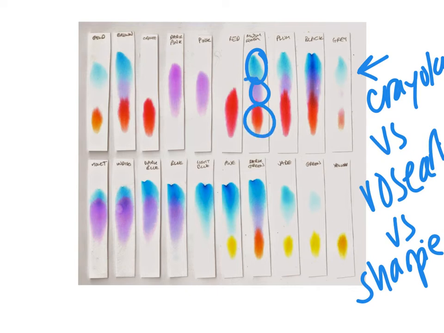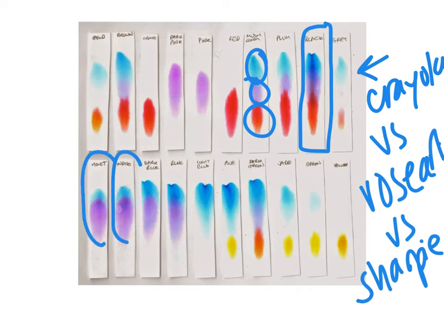That's what makes them different. That's what makes them their own company, because they come up with their own mixture colors. Look at this, it's interesting. Black looks like a combination of all those colors. Look at the difference between violet and indigo. So it's just kind of interesting to see what the marker looks like.